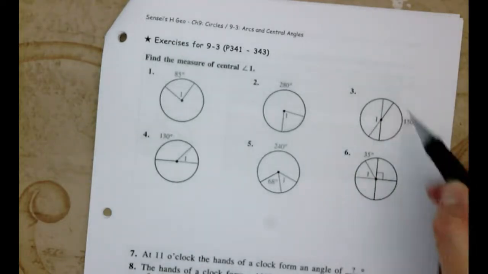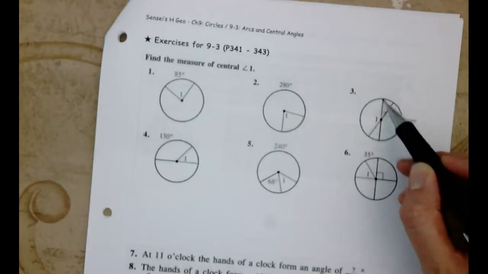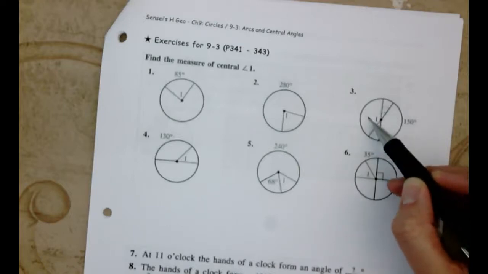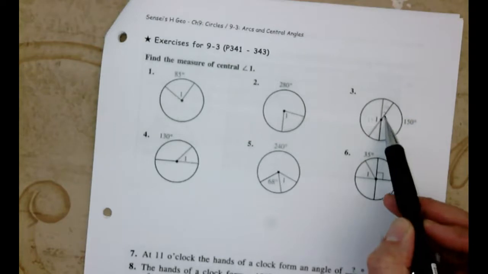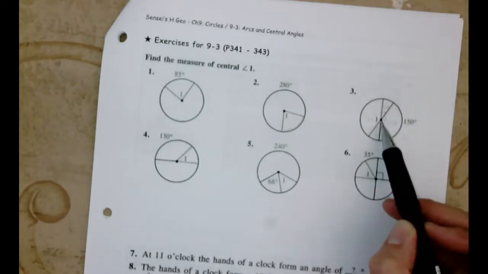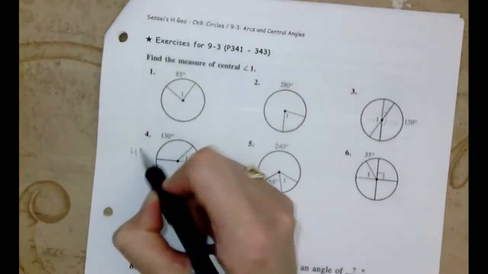And then this one, this is 150, and this is a diameter, so this should be 180, so this should be 30. And this is a diameter, so this should be 150. Or actually, this should be 150, right? This is an arc, so this angle is 150. These are vertical angles, that's 150, and so forth. I think you can do these three. Okay.